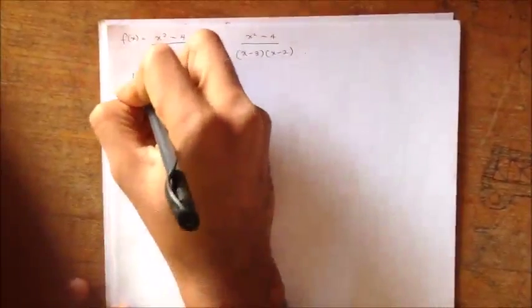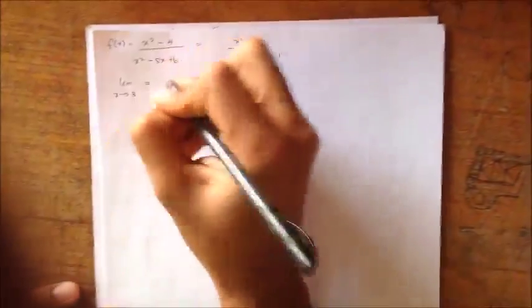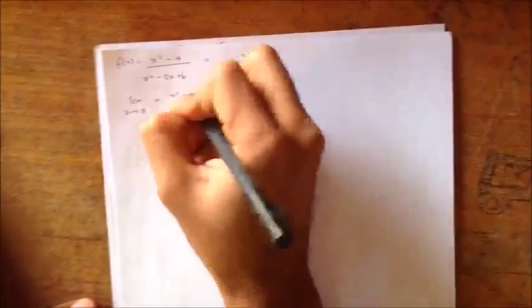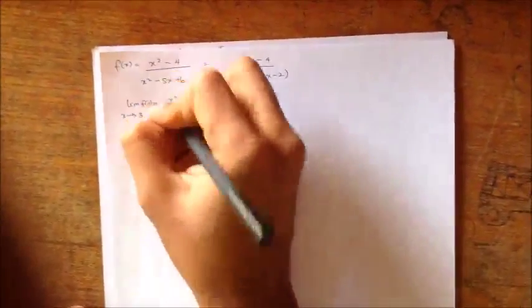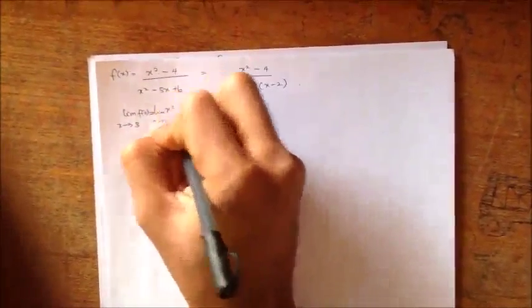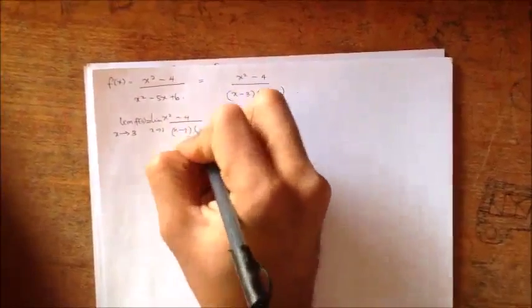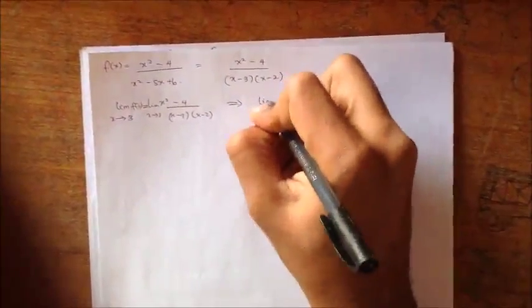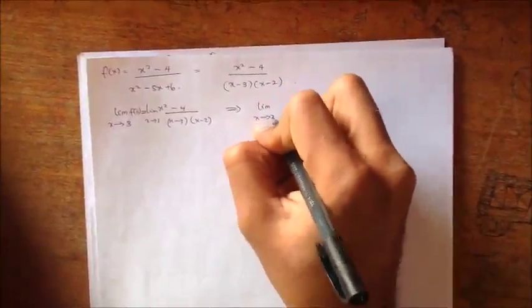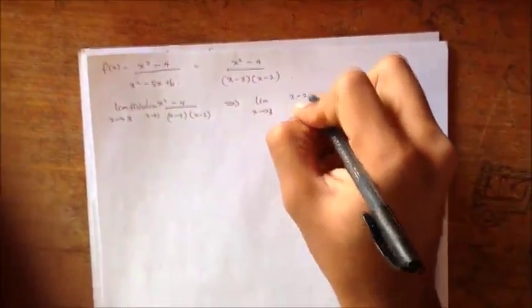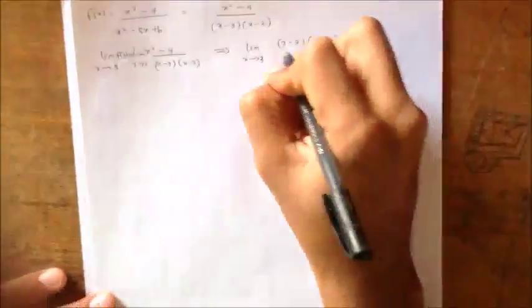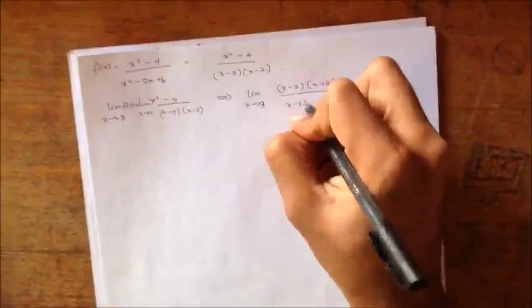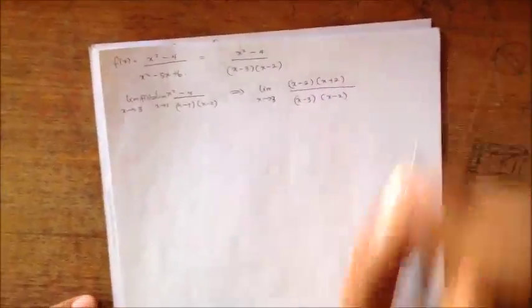So my limit as x tends to 3 of f of x is equal to the limit as x tends to 3 of x squared minus 4 divided by x minus 3, x minus 2, which is the same as, we remember my difference of two squares, x minus 2, x plus 2, divided by x minus 3, x minus 2.